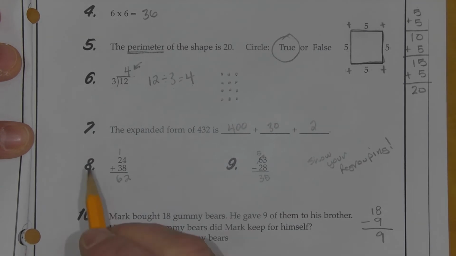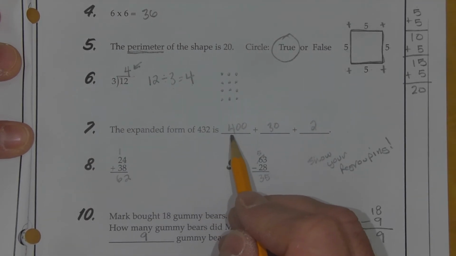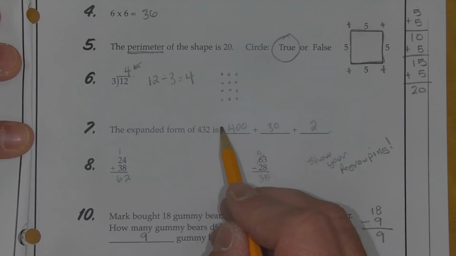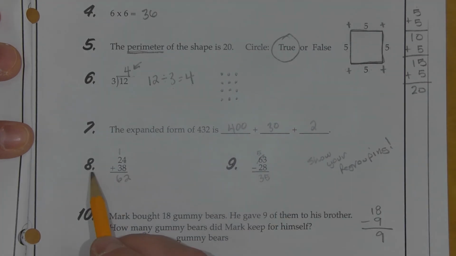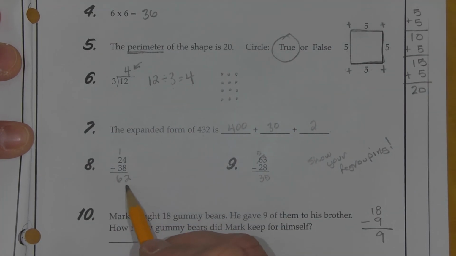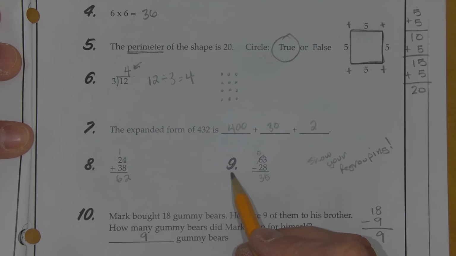Number 7, the expanded form of 432 is 400 plus 30 plus 2. Number 8, 24 plus 38 is 62. Number 9, 63 minus 28 is 35.